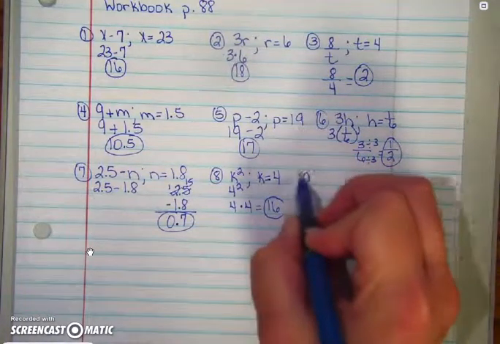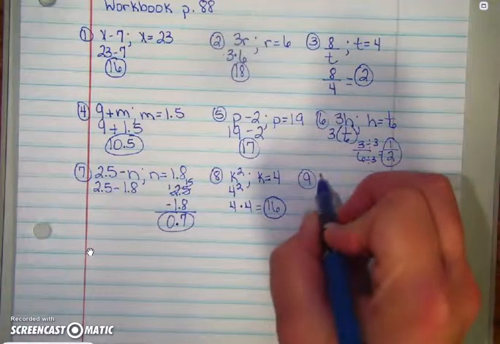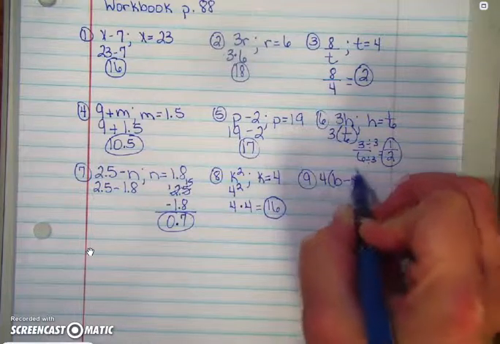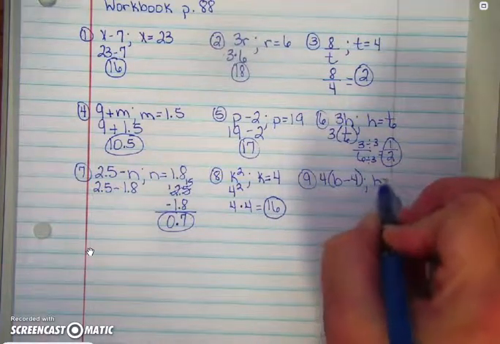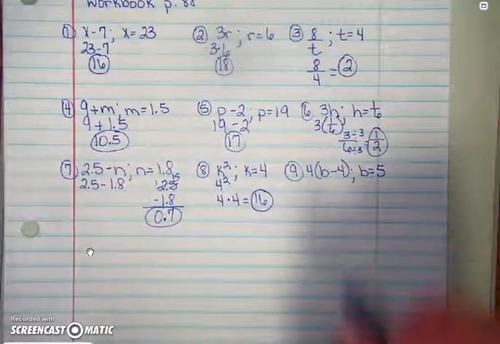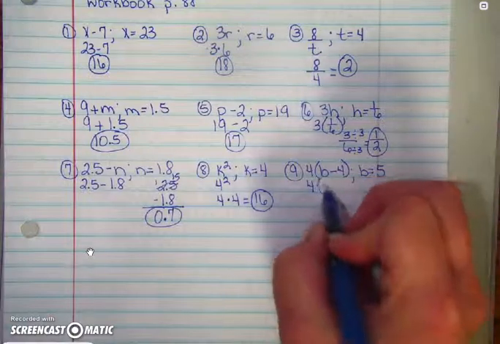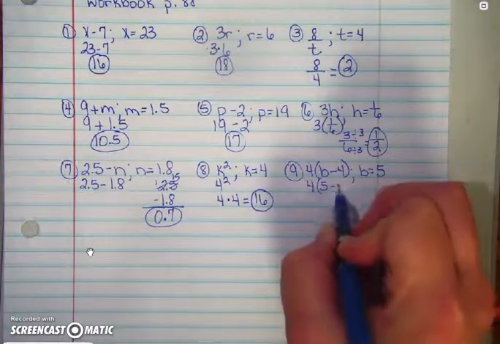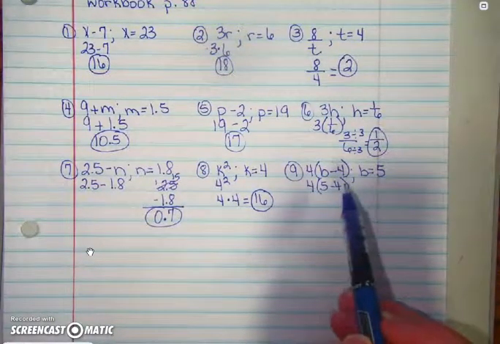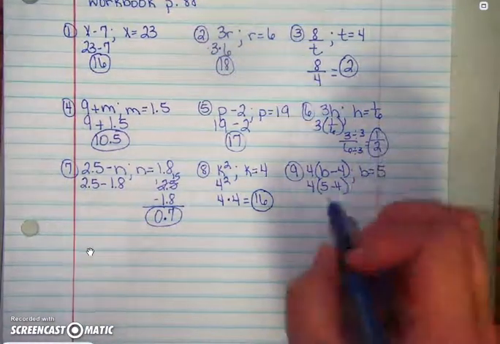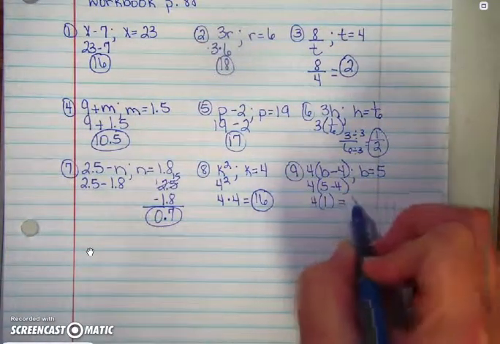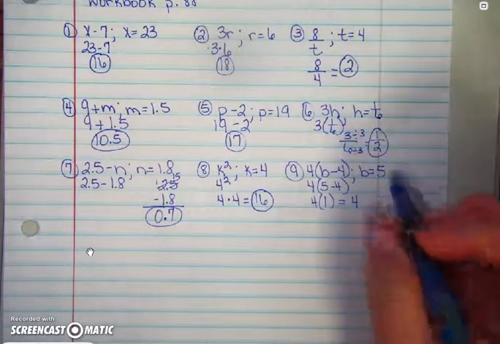Problem number 9. We have 4, and then we have parentheses, b minus 4, when b equals 5. Substitute the 5 in for b, so 5 minus 4 in parentheses. And we have to follow the order of operations. 5 minus 4 is 1, and 4 times 1 is 4. So our answer to that one is 4.